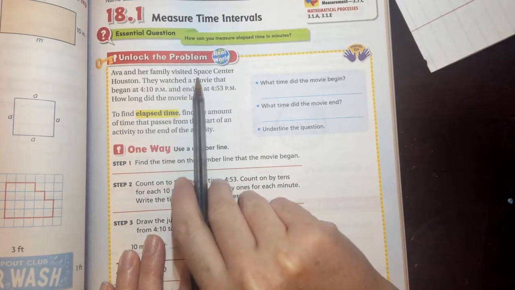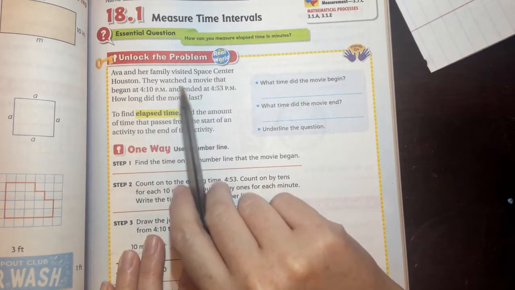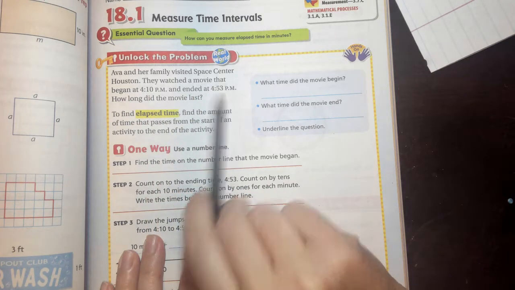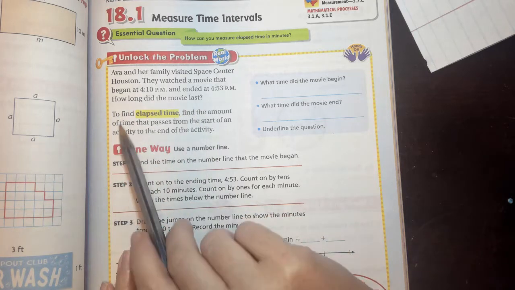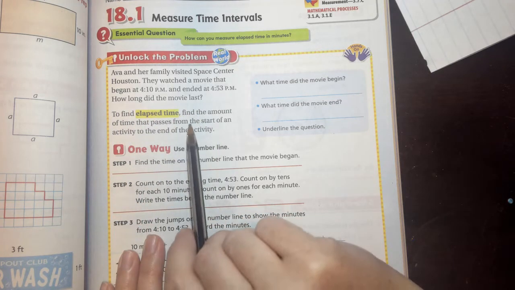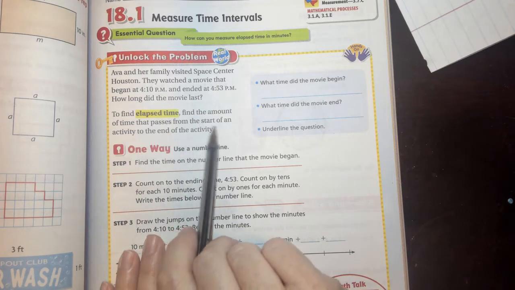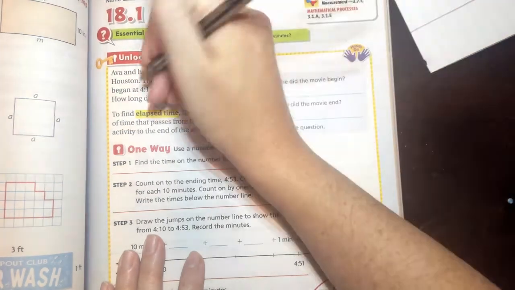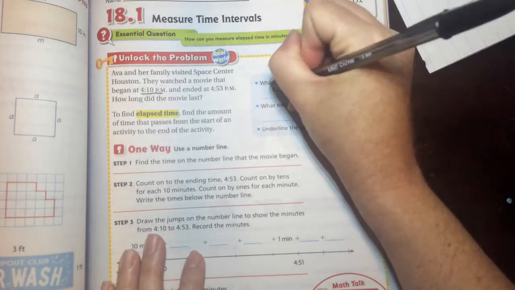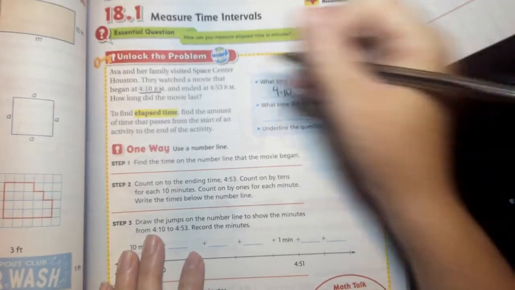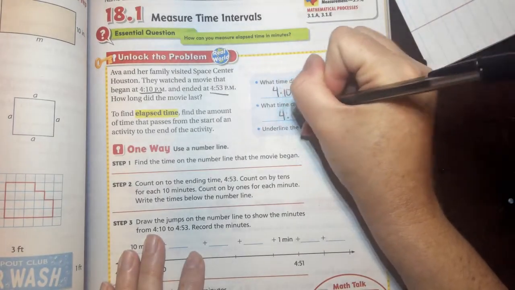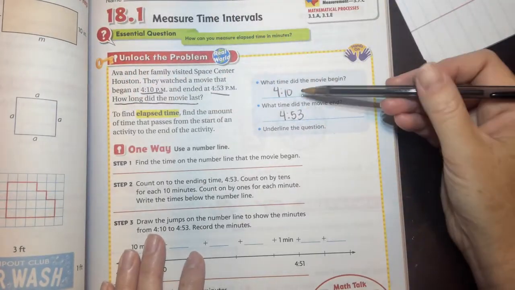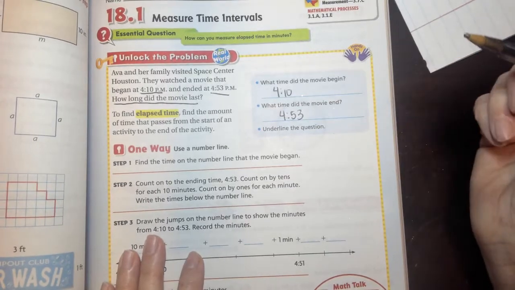Ava and her family visited Space Center Houston. They watched a movie that began at 4:10 and ended at 4:53 p.m. How long did the movie last? To find elapsed time, find the amount of time that passes from the start of an activity to the end of the activity. So the movie began at 4:10 and ended at 4:53, and we want to know how much time is there between 4:10 and 4:53.